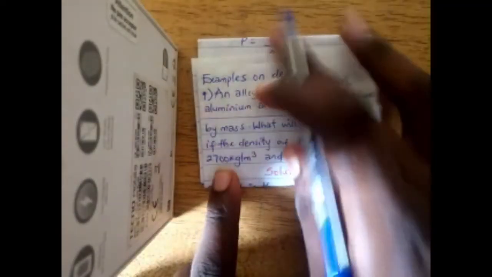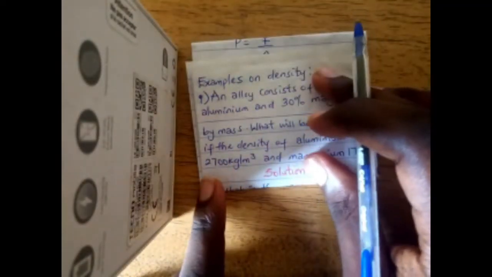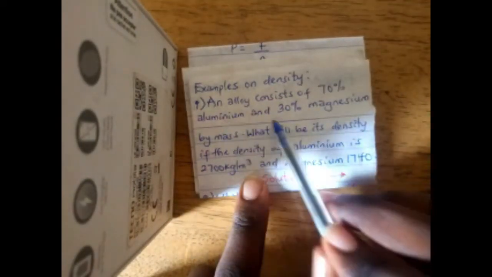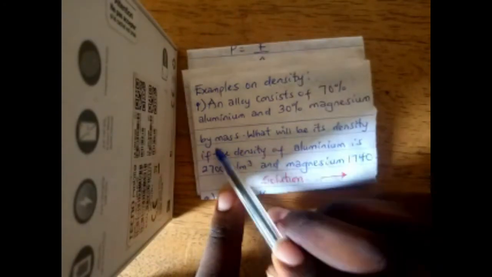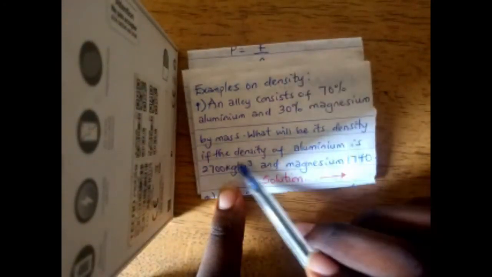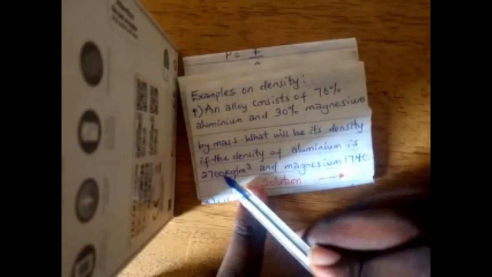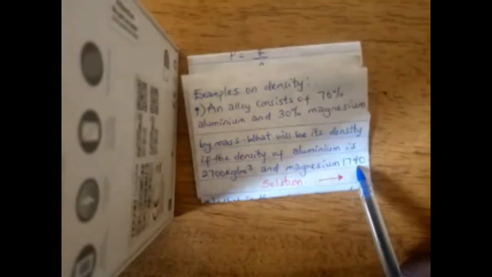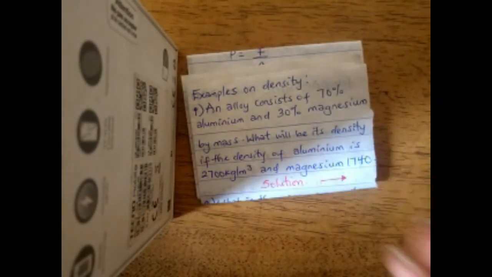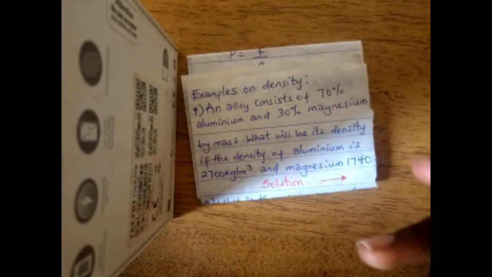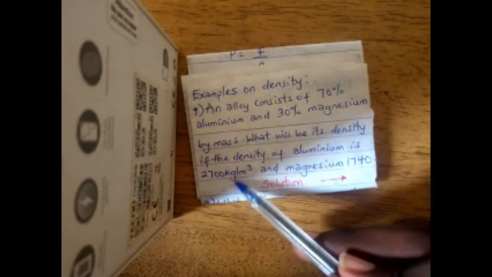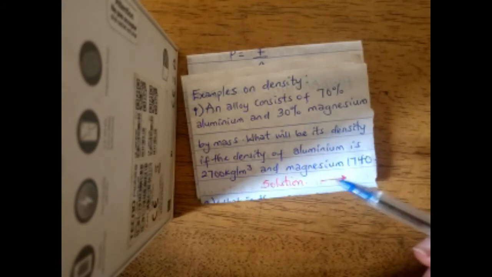So quickly we'll be taking some examples on calculations in density, relative density, and upthrust. It says an alloy consists of 70% aluminium and 30% magnesium by mass. What will be its density if the density of the aluminium is 2700 kilogram per meter cube and this is the density of magnesium? Okay, we have an alloy. An alloy is a mixture of two metals. Aluminium has its own density and magnesium has its own density.